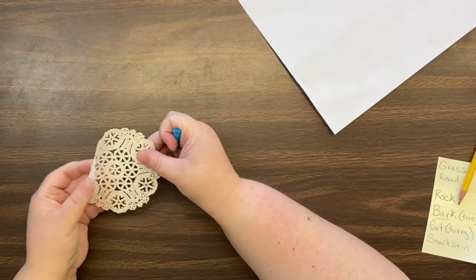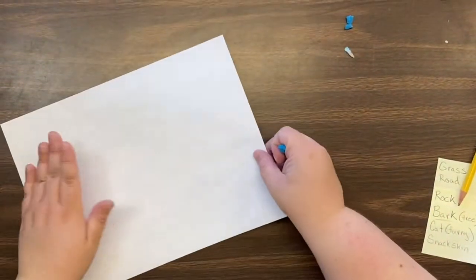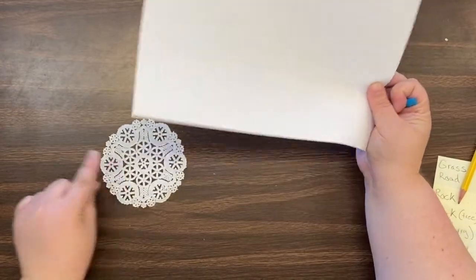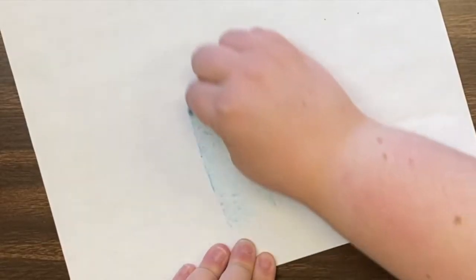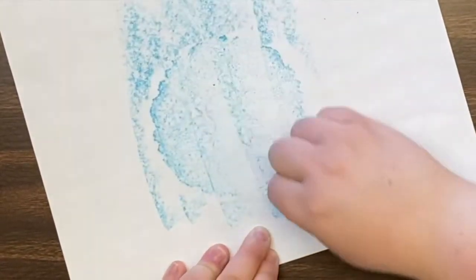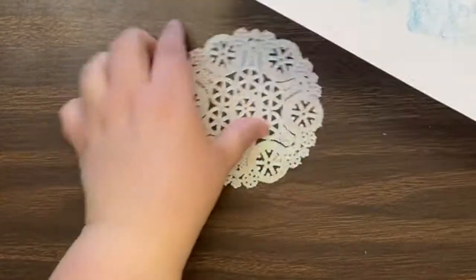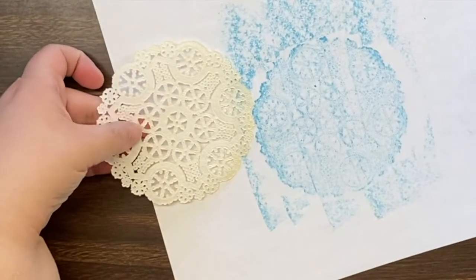I have these little paper doilies. They're kind of old-fashioned, but I like them. I can put something flat with a texture under my paper and rub with my crayon, and I will get to see the texture come through. So I can see the little pattern that was in the doily come through to the piece of paper when I rub on top of it.